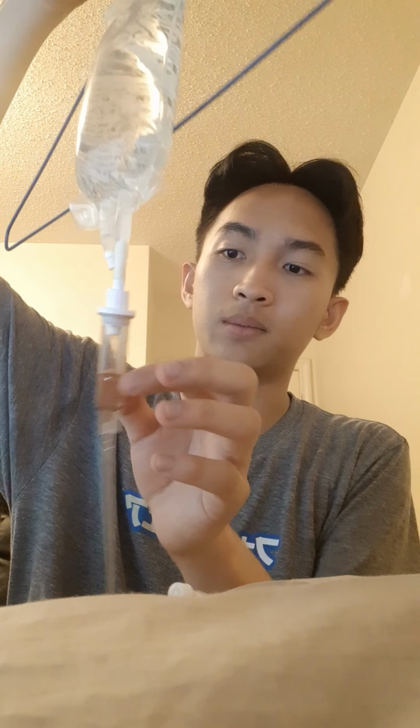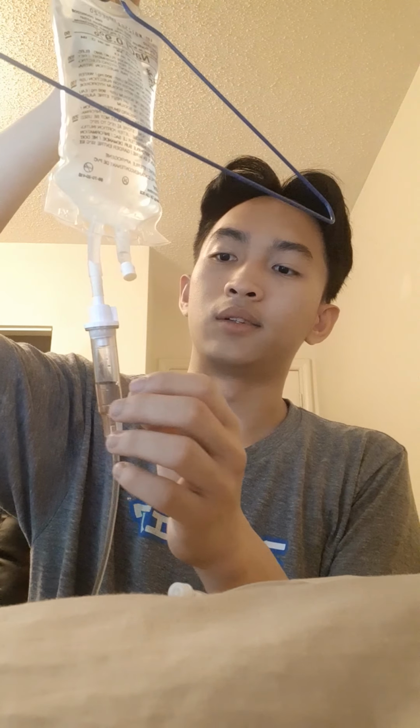And I pinched it to prime it. I just pinched this part to prime it, to let some of the liquid flow down. And I'm carefully looking at this part to measure the drop rate, rather. So at this point, I would hang this first.